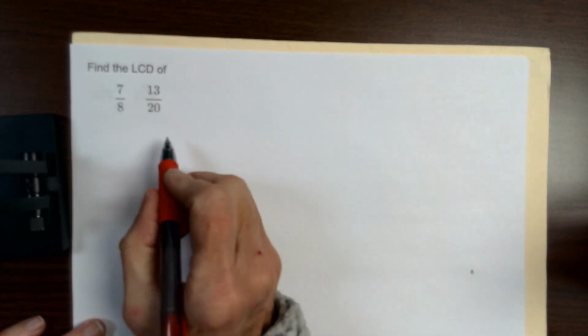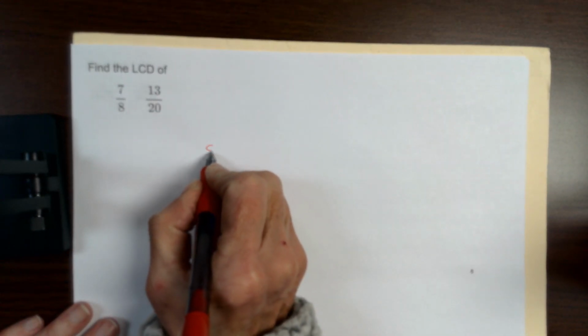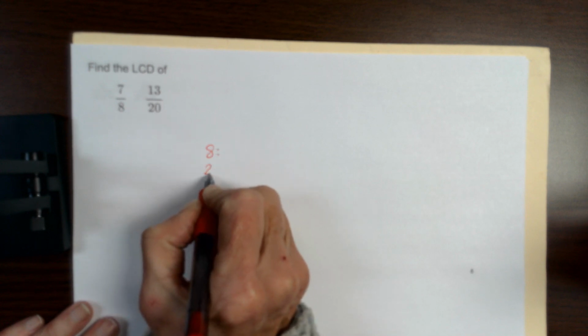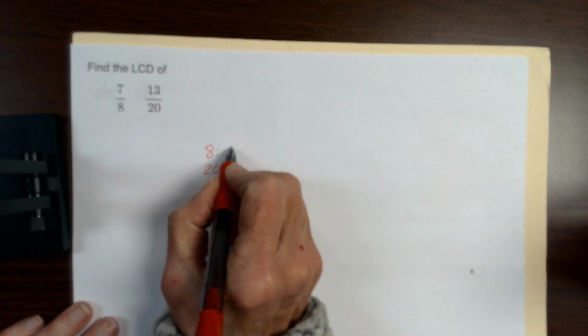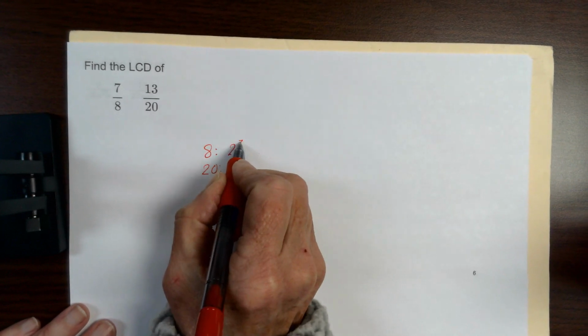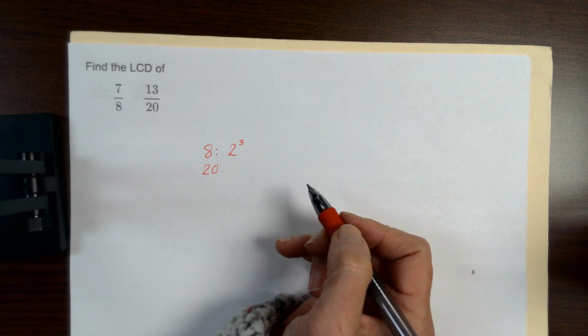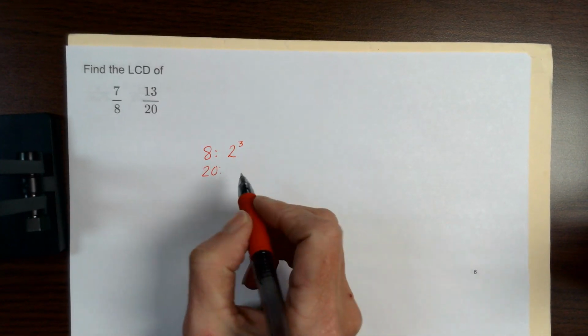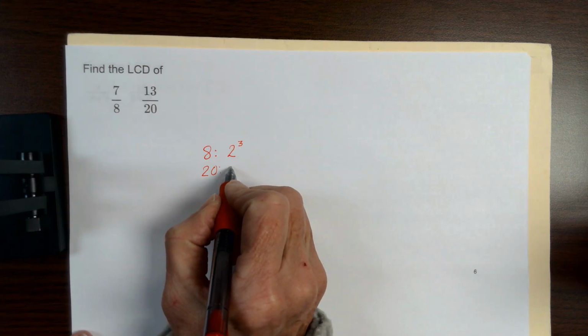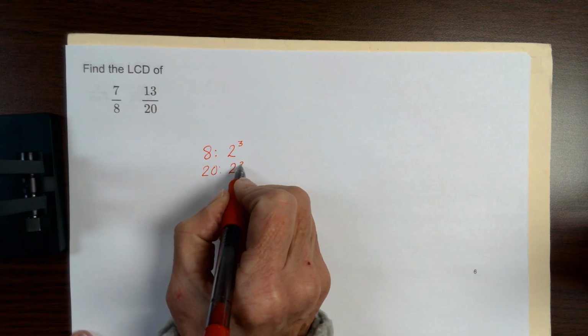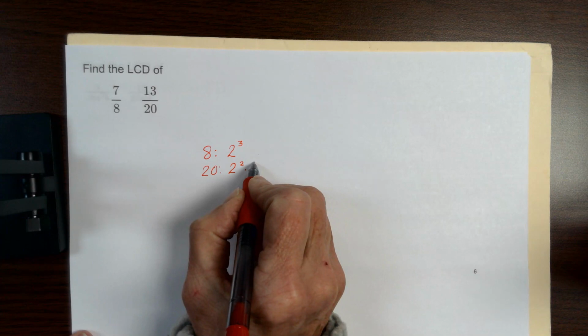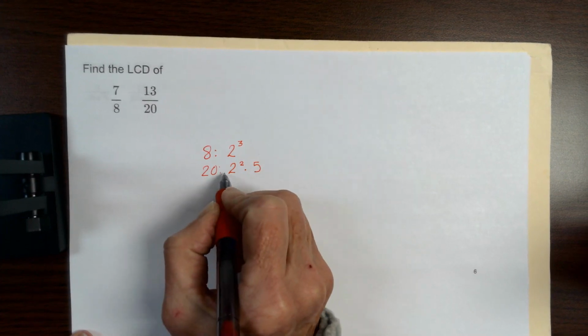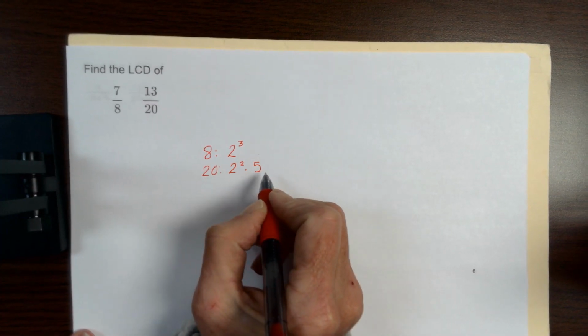So let's do one of these. We want to know the least common denominator of 8 and 20. The prime factorization of 8 would be 2 to the third power, 2 times 2 times 2. The prime factorization of 20 would be 2 squared times 5, because it's 2 times 2 times 5, or 4 times 5.